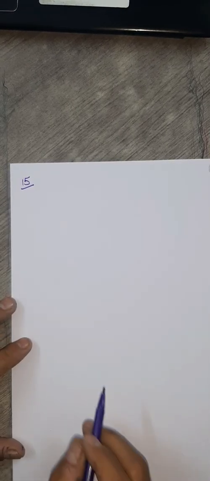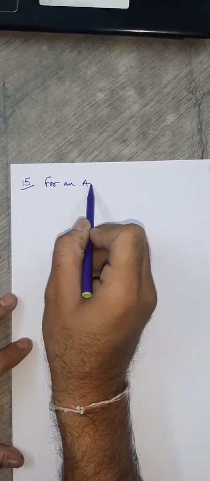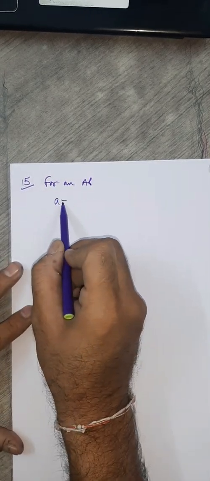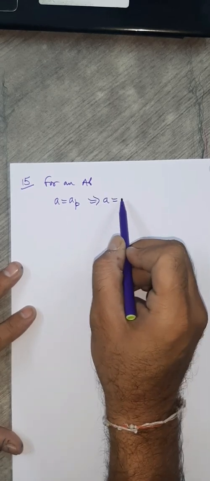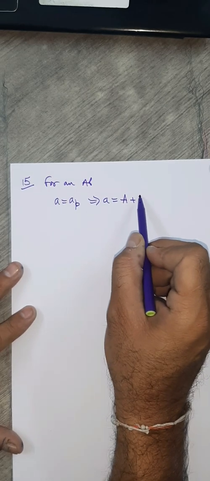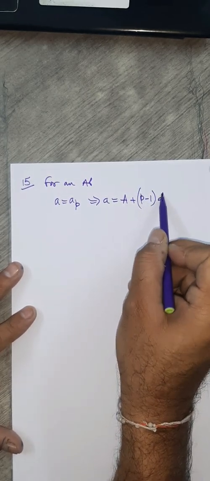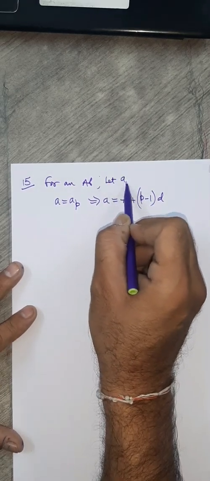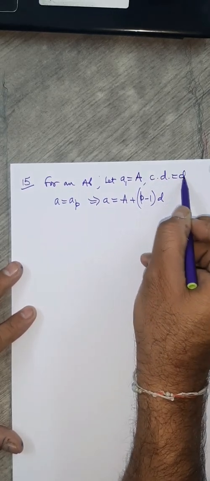The 15th question, for an arithmetic progression, an AP, small a is nothing but the pth term. So you can write, your small a is already used, so I'll write A plus p minus 1 into common difference equals to small a. Let a1 equals to, I've used capital A, and the common difference equals to small d.